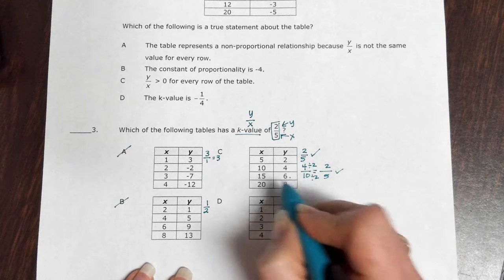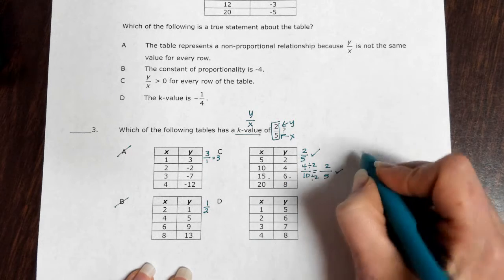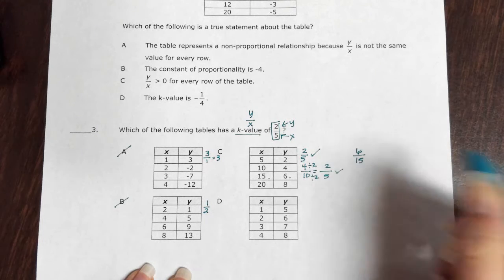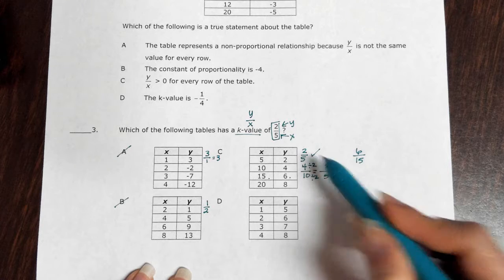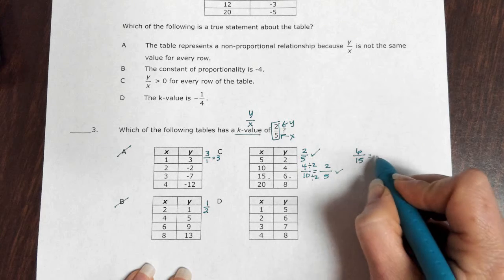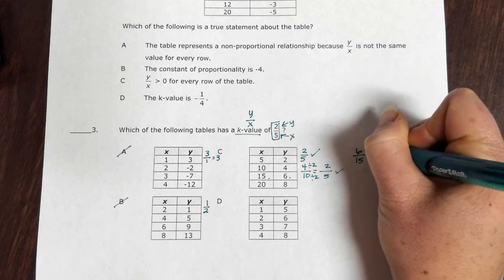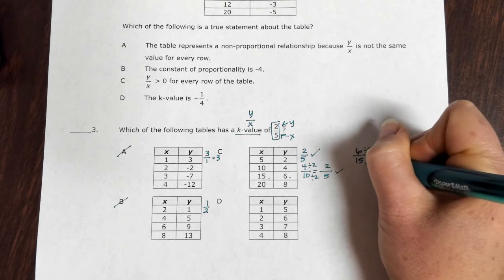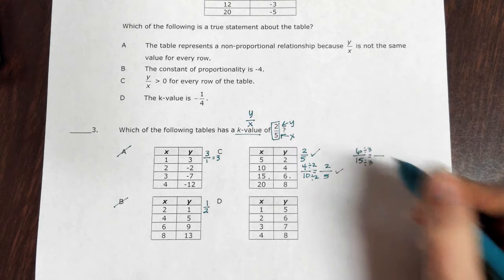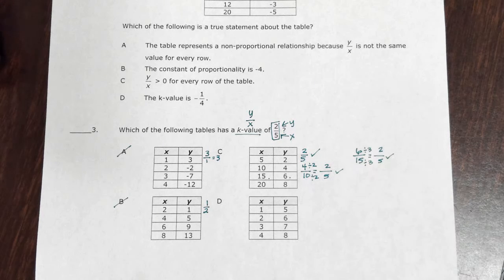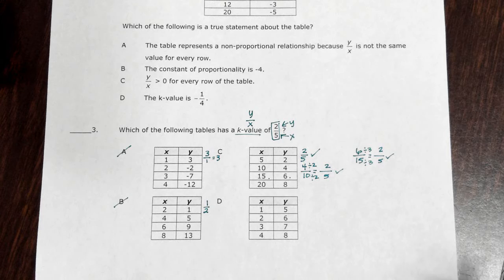It's y divided by x every time. So I'm going to come out here and I'm going to do 6 divided by 15. Doesn't look like 2/5, but since these two have worked, I'm going to try to simplify this. Looking at this, it looks like I can divide by 3 on both the top and the bottom. I have to do the same thing to both top and bottom, and this becomes 2/5. This is looking like a winner. Let's hope this last one works.